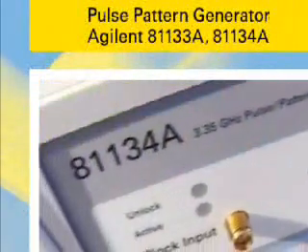This video will provide you with insight into the Agilent 81133A and 81134A 3.35 GHz high-speed pulse and pattern generator.